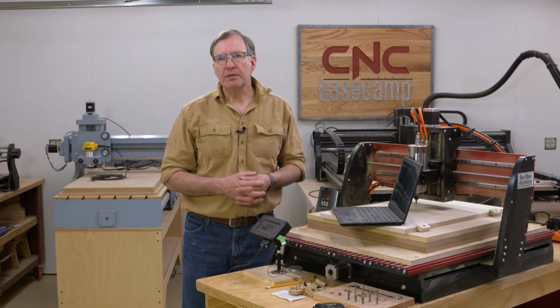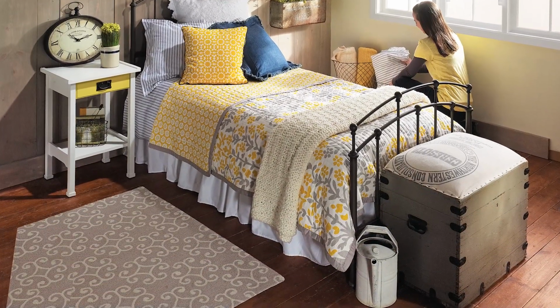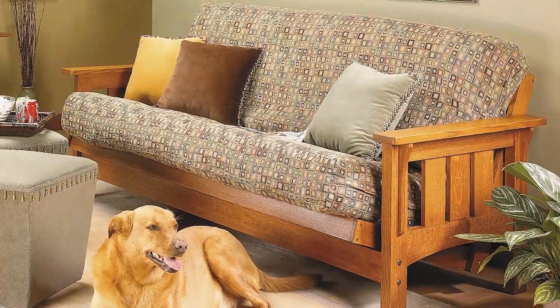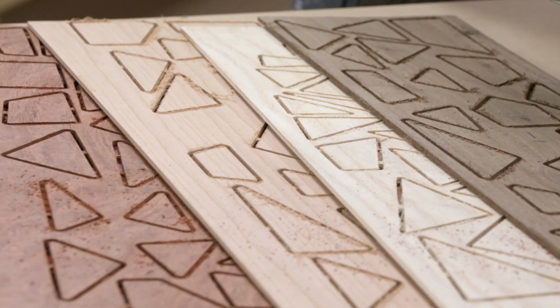Now you can find geometric patterns about anywhere around your home. You'll find them on bedspreads, in carpeting, shower curtains, in all sorts of different areas. If you need a good source to find some geometric patterns, just go to the web. So let's take a look.